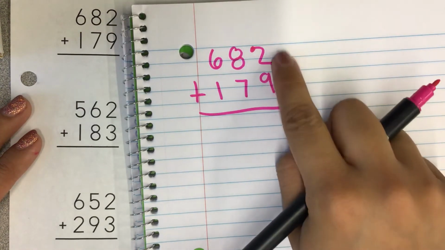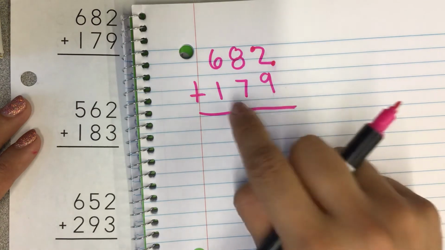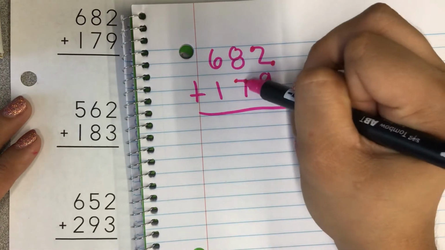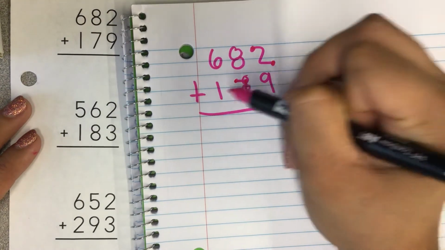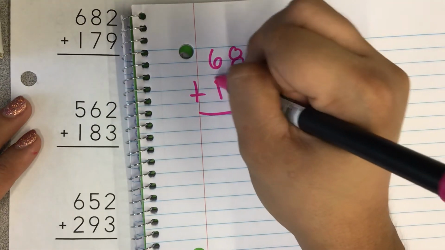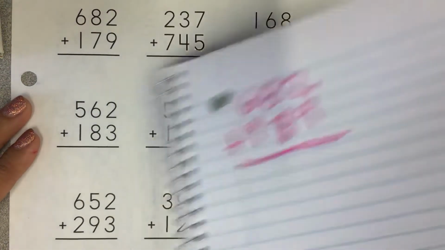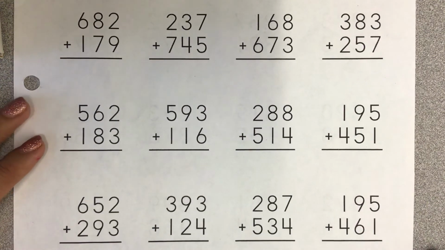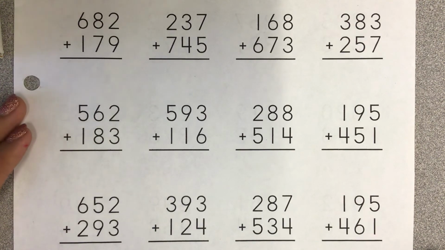So we're going to add 9 plus 2, so 2 is a small number. We're going to add 8 plus 7, so we know 7 is a smaller number. And we're going to add 6 plus 1, so we know 1 is a smaller number. But let me go ahead and give you guys another shot at the problems you're going to work on at home. And that will be the end of our lesson.